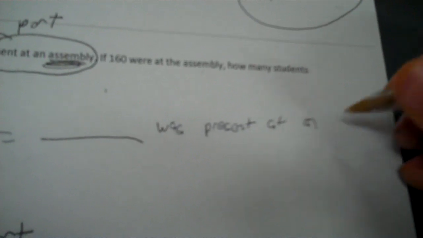Was present at in assembly. And down here you're going to put total.